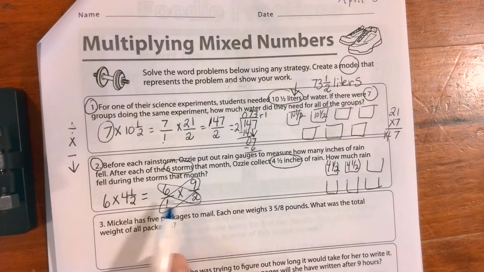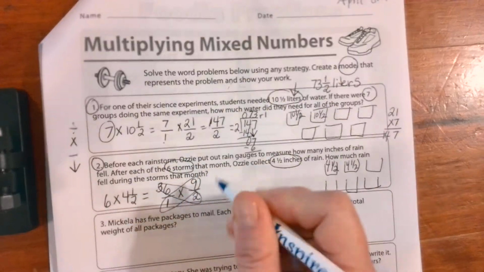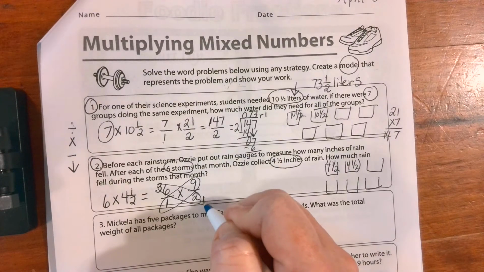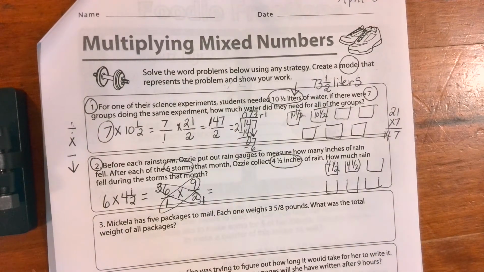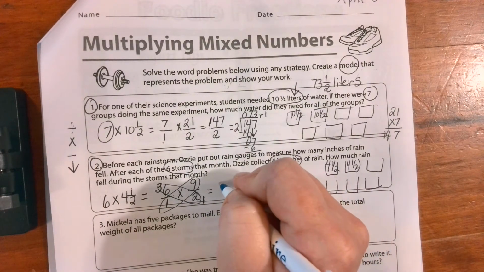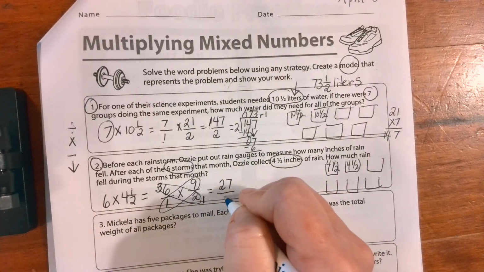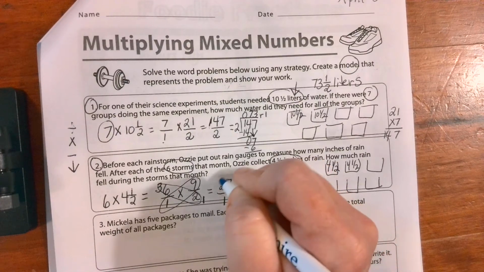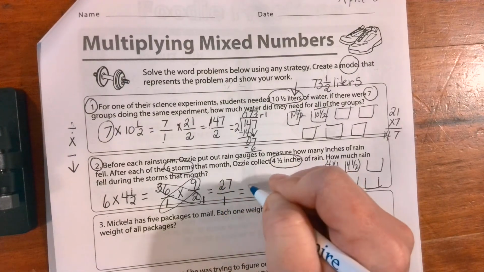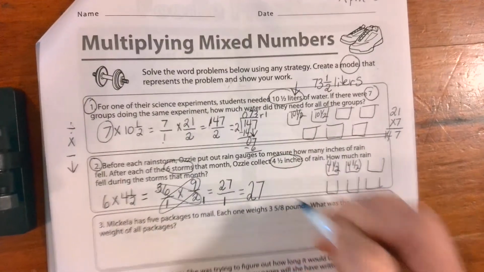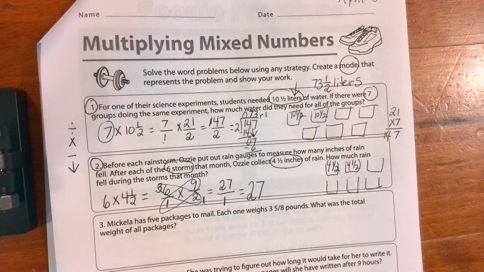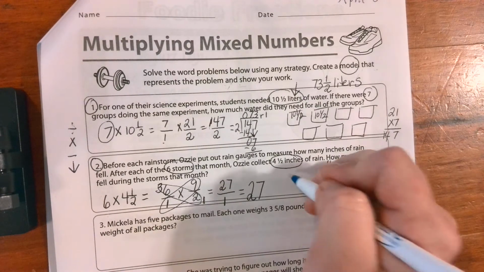These are both even. 6 divided by 2 is 3. 2 divided by 2 is 1. 3 times 9 is 27. 1 times 1 is 1. And 27 wholes is the same as 27. Now what was I counting? Inches.